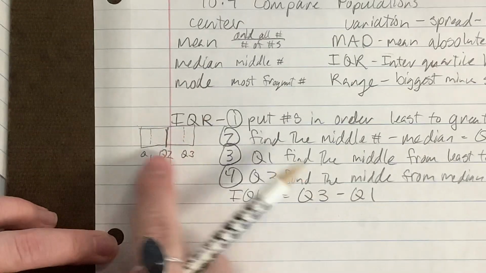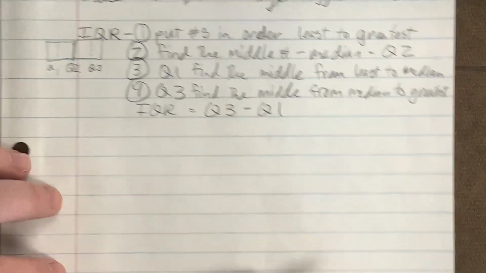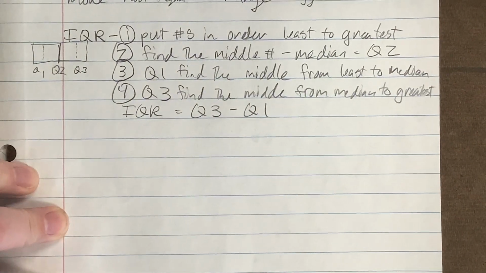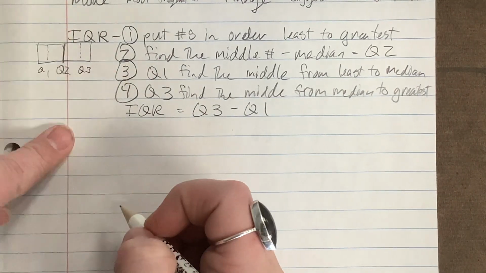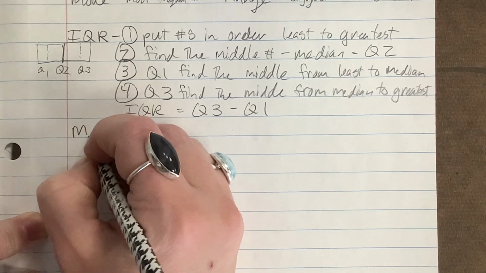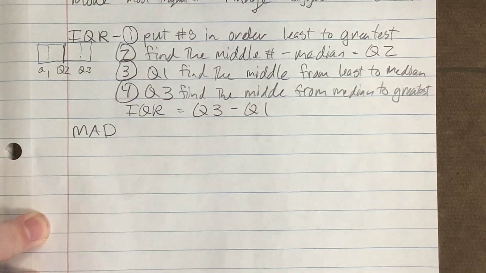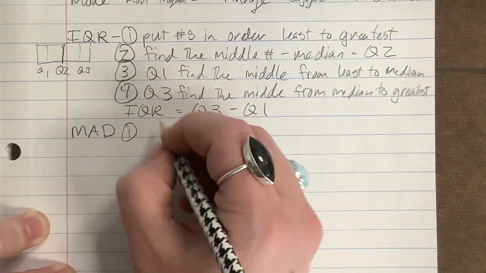Okay, now if you recognize, this is almost a box and whisker plot. I'll show you what those are in just a minute. Make sure you have the details on that. Okay, so that's how to find the interquartile range. The MAD, or the mean absolute deviation, here are the steps for that. First thing you have to do is find the mean.